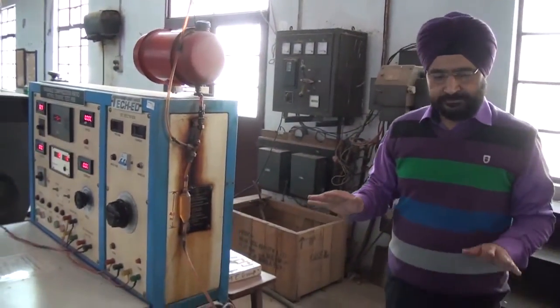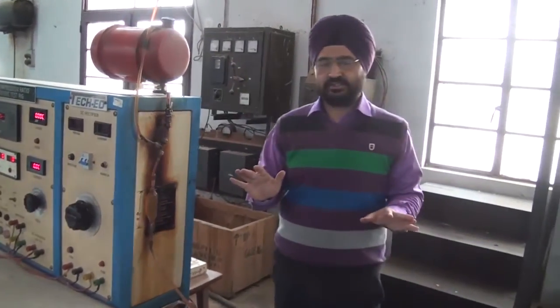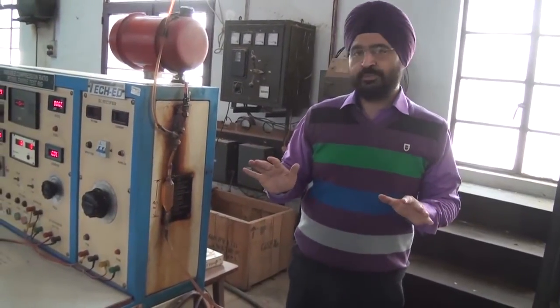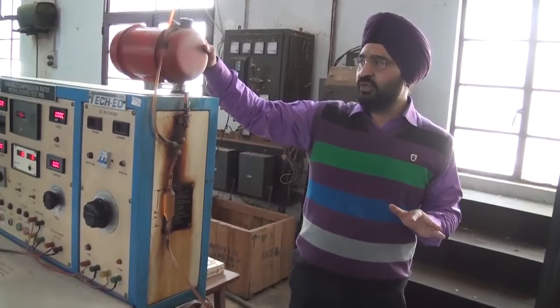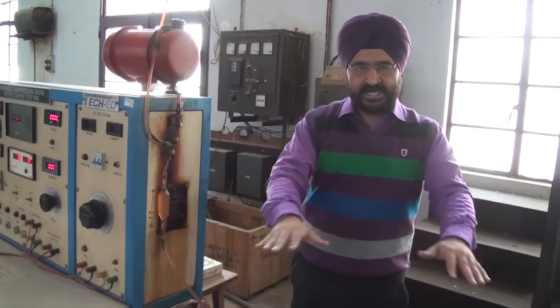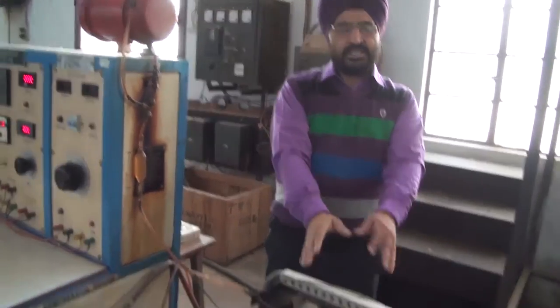Now let's start the equipment. Some common instructions before starting the engine: please check the fuel. There is fuel in this, we have already filled it, so fuel should be there. Check the various electrical connections, there should not be any loose connections.